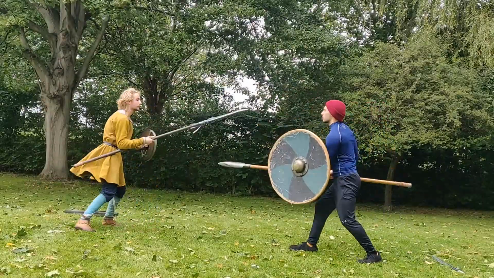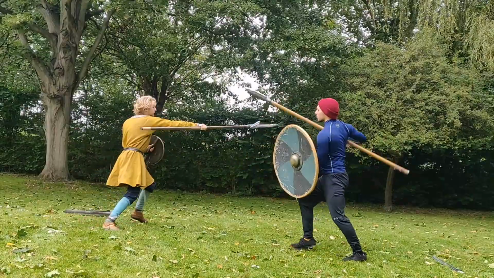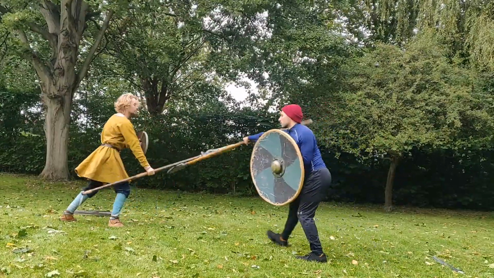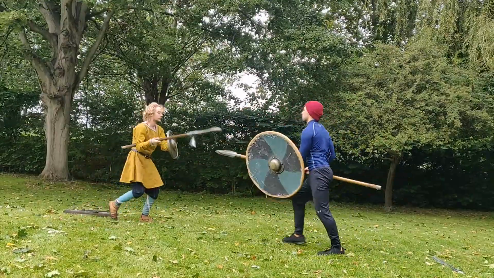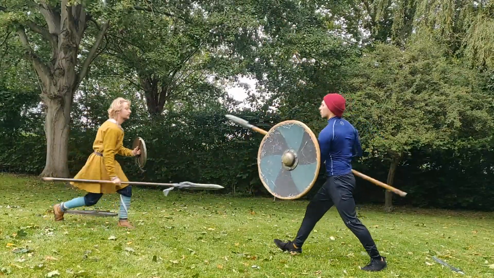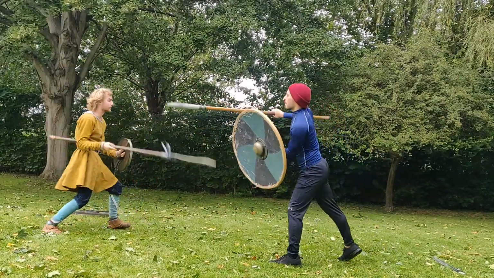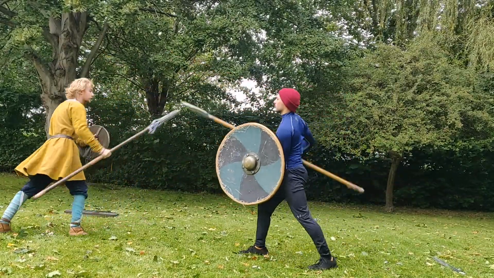You should be able to see also I'm switching between a couched or semi-couched position and a regular underarm spear guard, which gives me the power to do those cuts that I was talking about. But yeah, they're very easy to quickly switch between that and your regular grip with the spear.